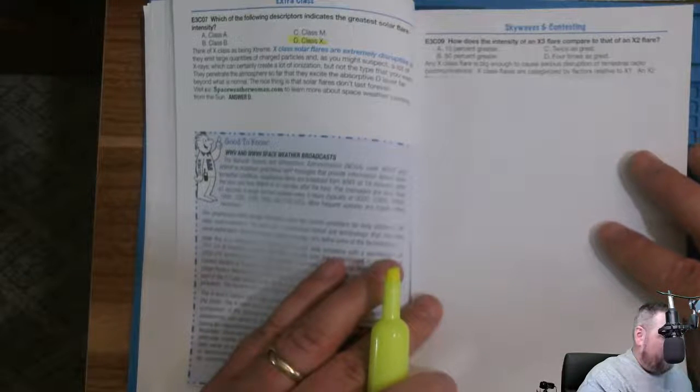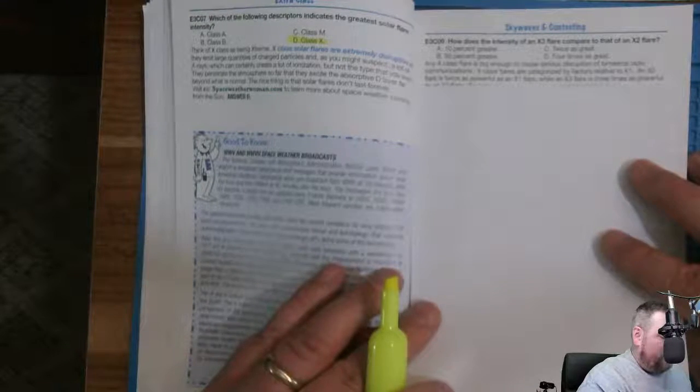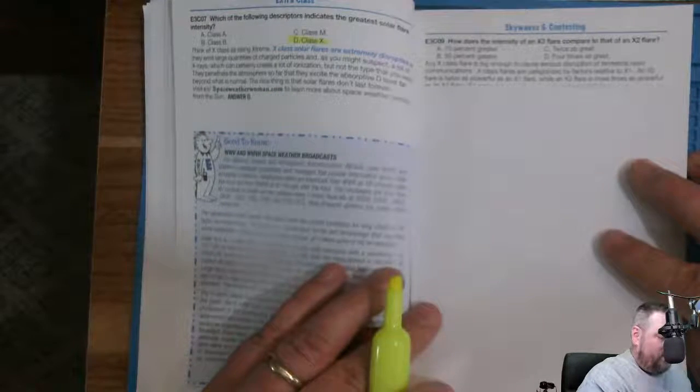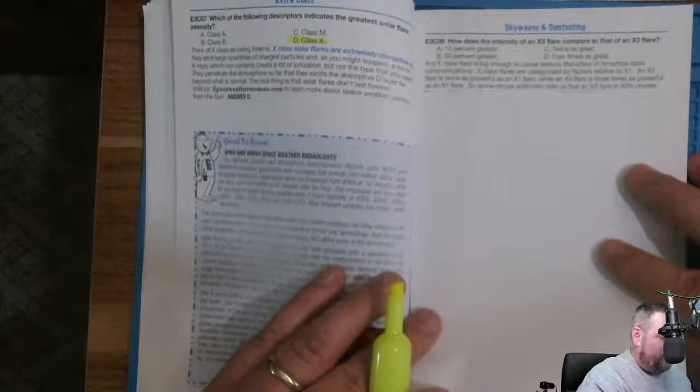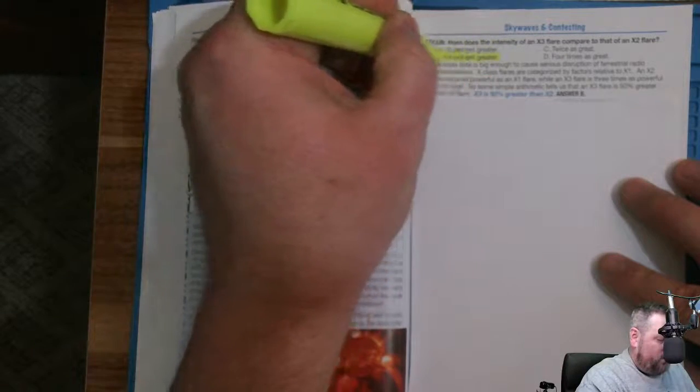The X flares are categorized by factor of X1. An X2 flare is twice as powerful as an X1 flare, while an X3 flare is 3 times as powerful as an X1 flare. So simple arithmetic tells us that an X3 is 50% greater than X2. So B, 50%. That's another one I don't think I've ever seen before.